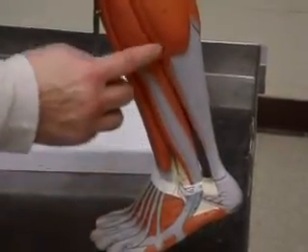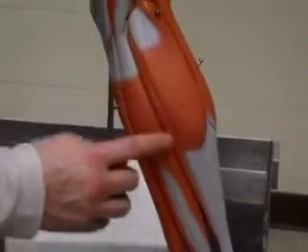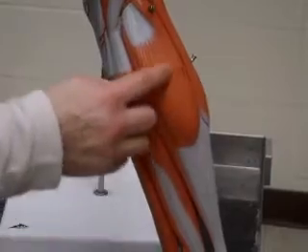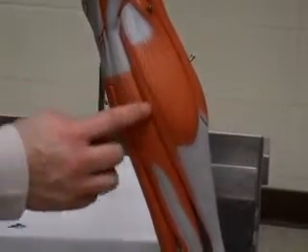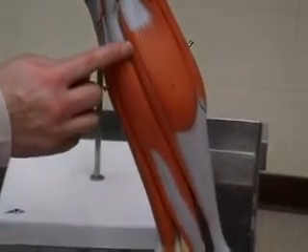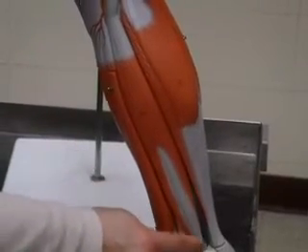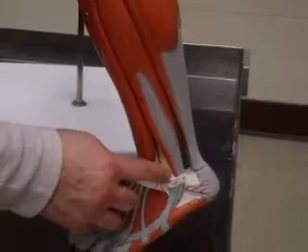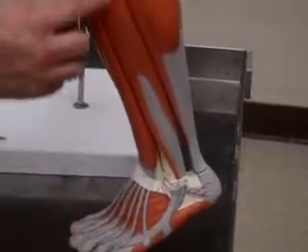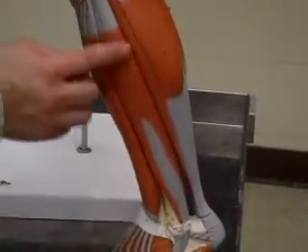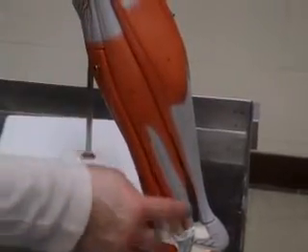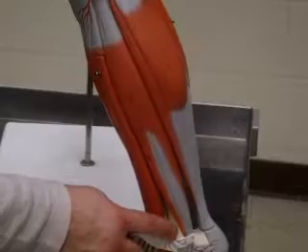We do see a muscle that's just underneath the gastrocnemius, and that's this muscle right here, and that is the soleus. So this is gastrocnemius here, this is the soleus here. The next muscle here, as you can see, this is that lateral malleolus on the fibula, but this muscle right here going around that is the fibularis longus. So that right there is a fibularis longus, it's going around the fibula.